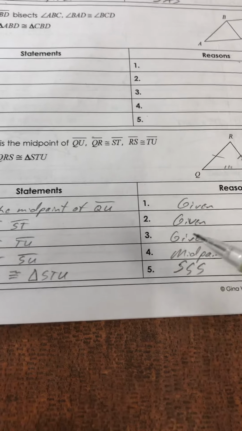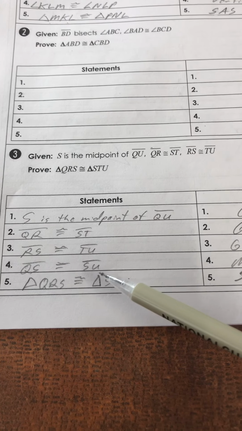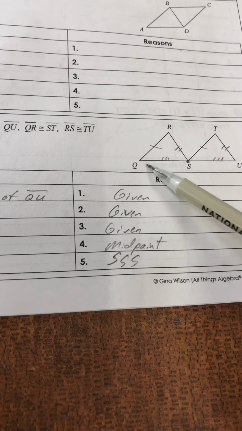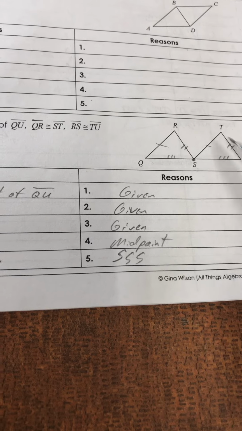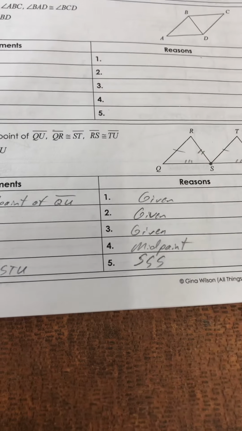Take a look at number 3. Hopefully you're pausing this as you go. There are 3 things that are given there. And then QS is going to be congruent to SU because of midpoint. So we have 3 sides that are congruent. So the triangles in correct order are congruent because of side, side, side. Moving on.